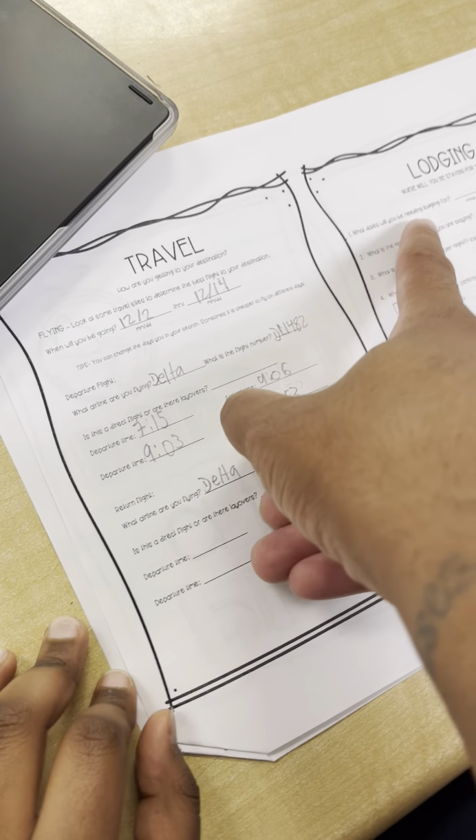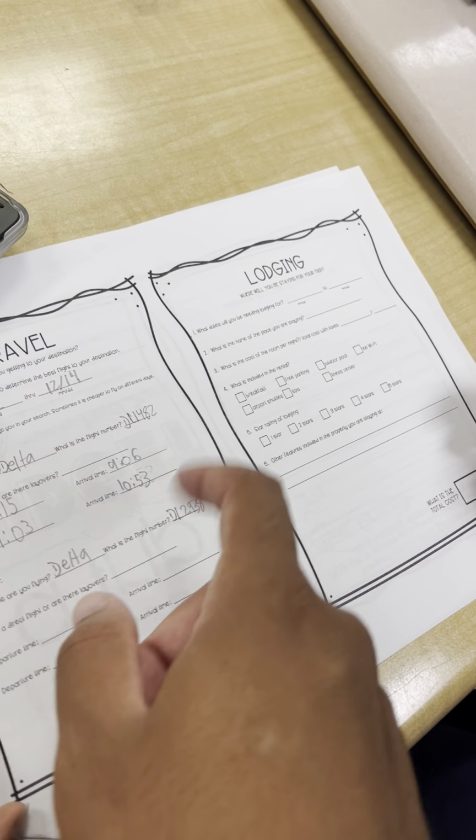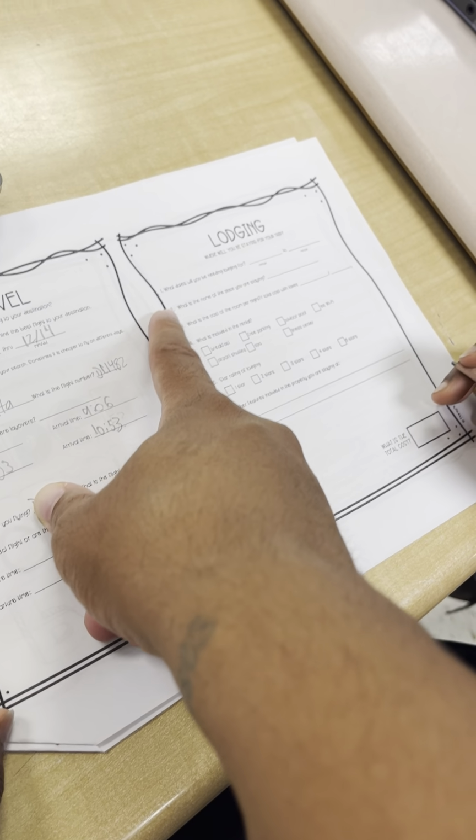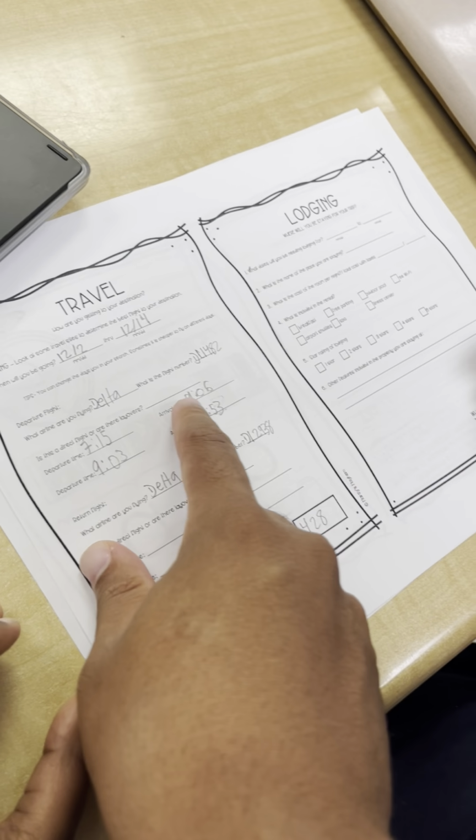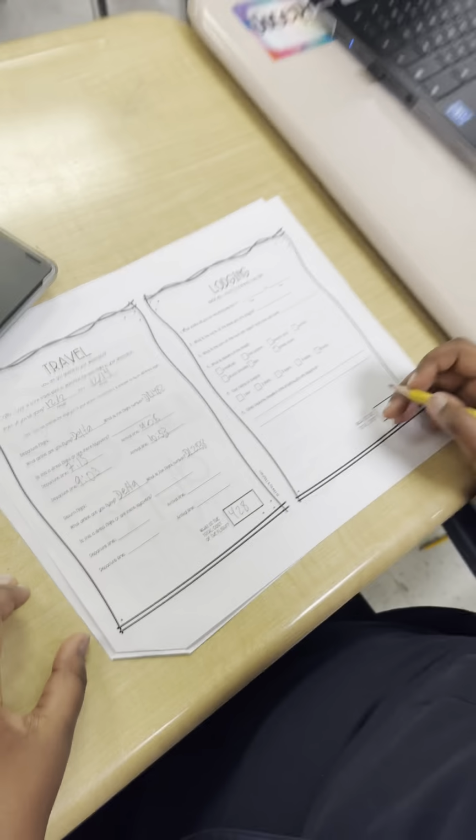What days will you need lodging? You already know the dates. What's the name of the place you're staying? What's the cost of the room per night? And the total cost. What does it include?